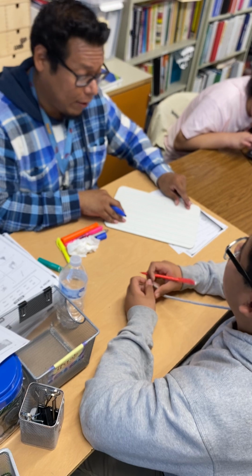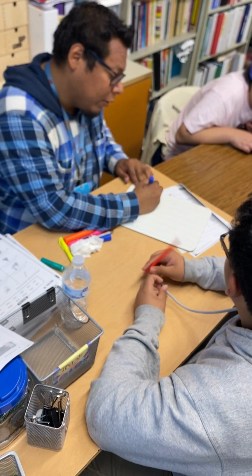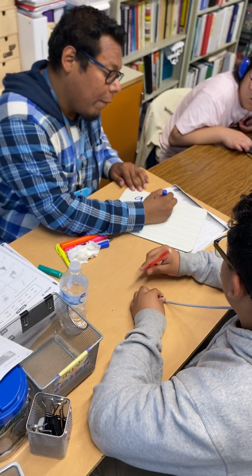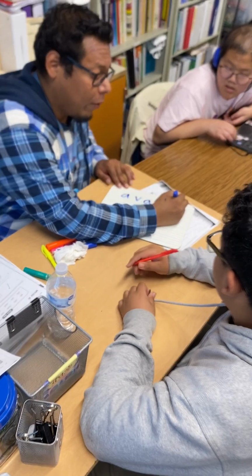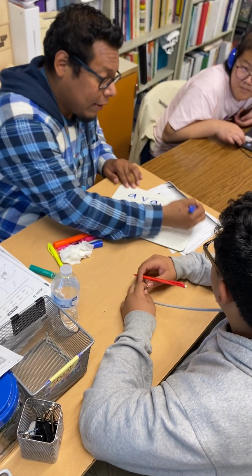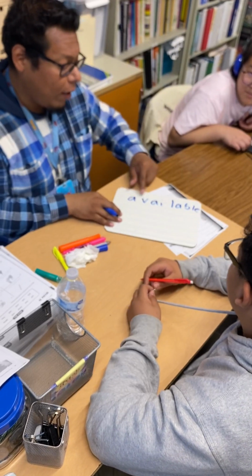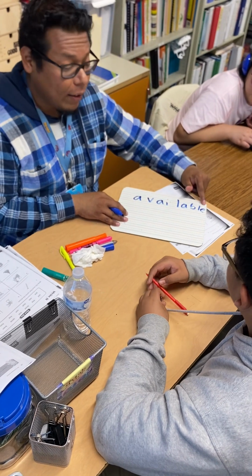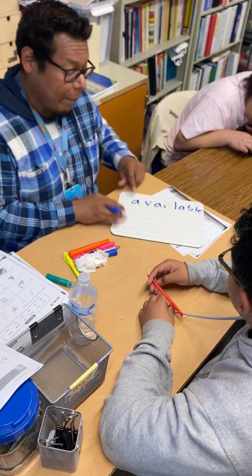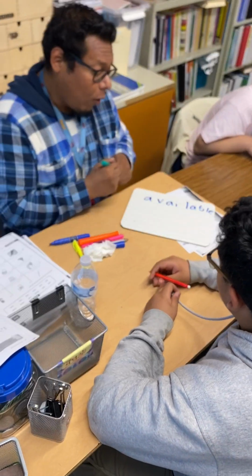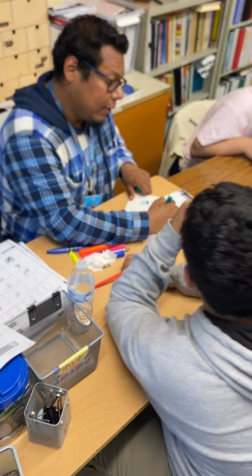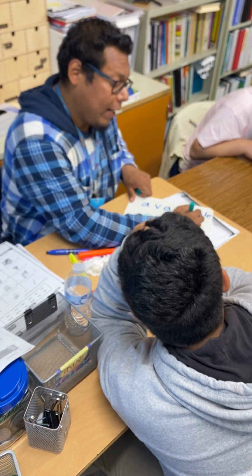So I want you to keep practicing this sound because eventually you're going to be able to learn words that are going to be longer. Okay. So for example, I want you to learn the word available. Right? Even though it's a long word, you already know all these different sounds, right? You got different vowels here. Okay, I don't want you to get tricked. Or the word contain, right?